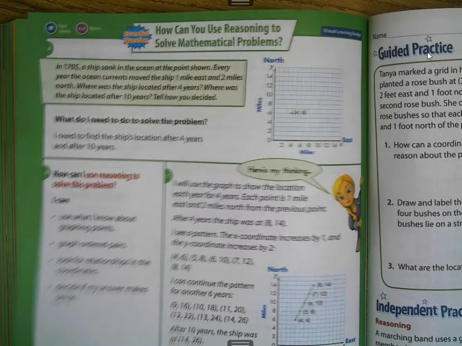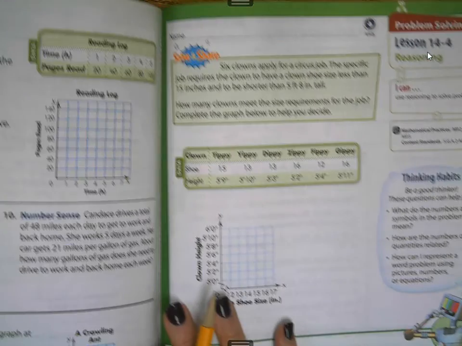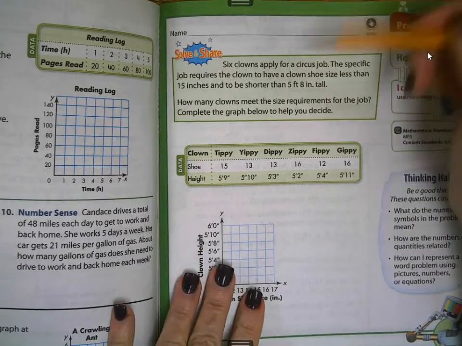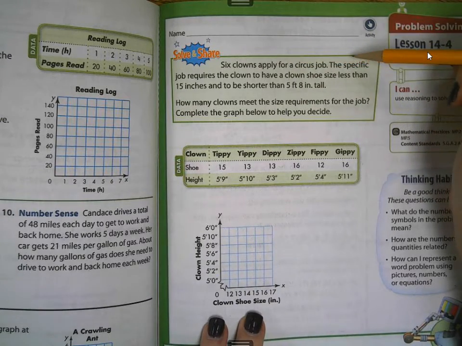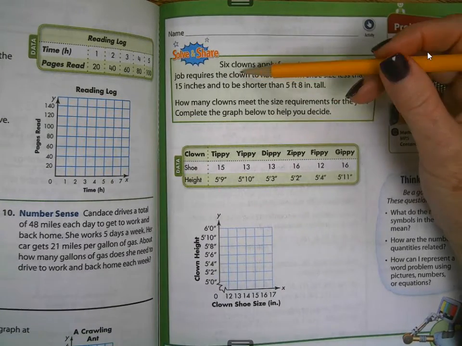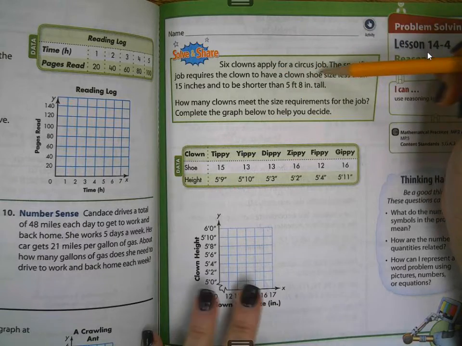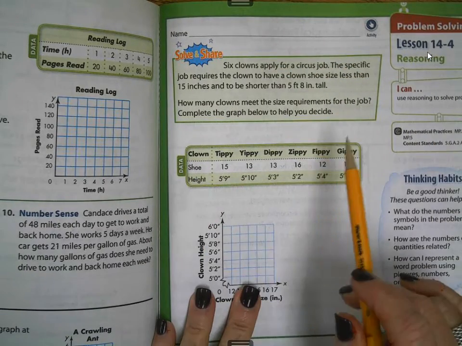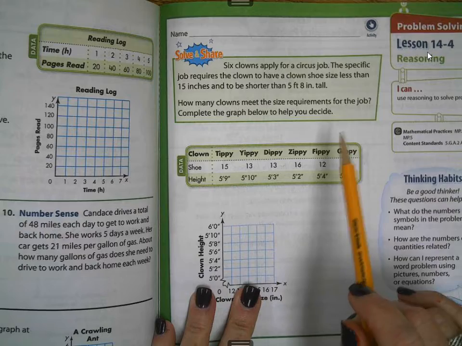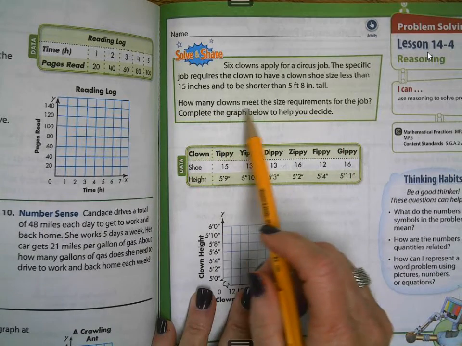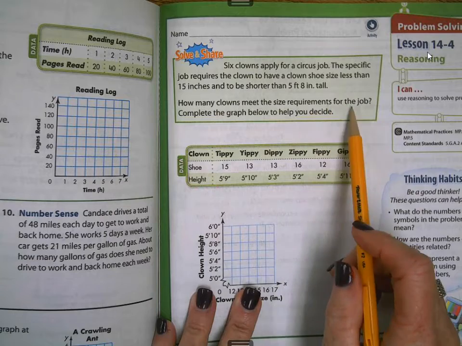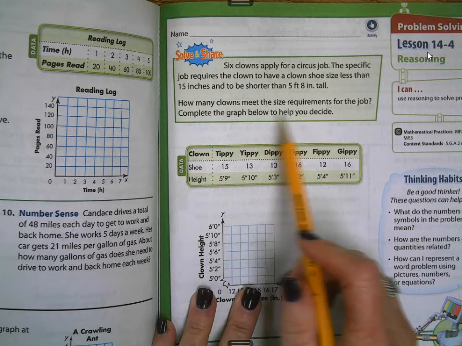So back to page 577. Our scenario is that we have 6 clowns who apply for a circus job. The specific job requires the clown to have a clown shoe less than 15 inches and to be shorter than 5 feet 8 inches tall. The question is, how many clowns meet the size requirement for the job? Complete the graph below to help you decide.